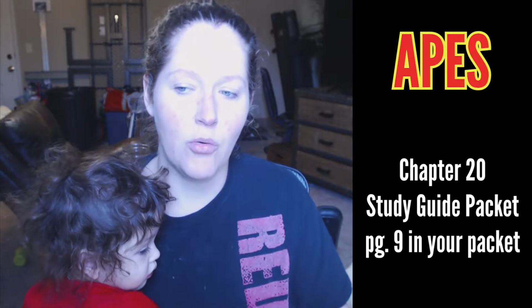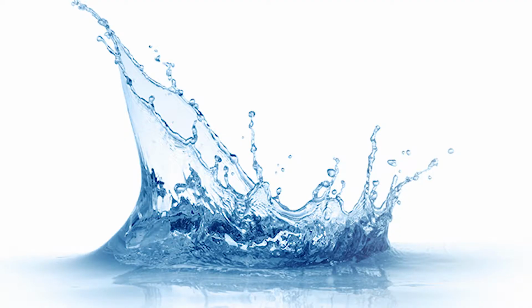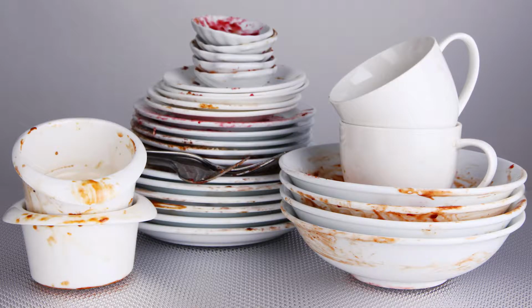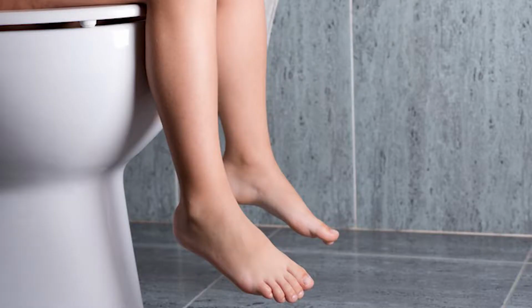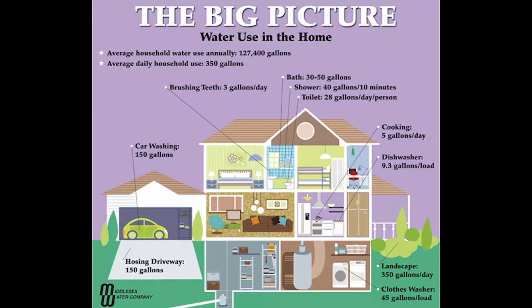So today we're going to think about when you're at home and you use water to help clean, like let's say if you ate some food, you would use water to clean off your plate. If you have to go to the bathroom, you would use water to flush the toilet after you go poop and pee. And all of that pollutes your water. And so we're going to talk about today, how do we treat that water that has been polluted?